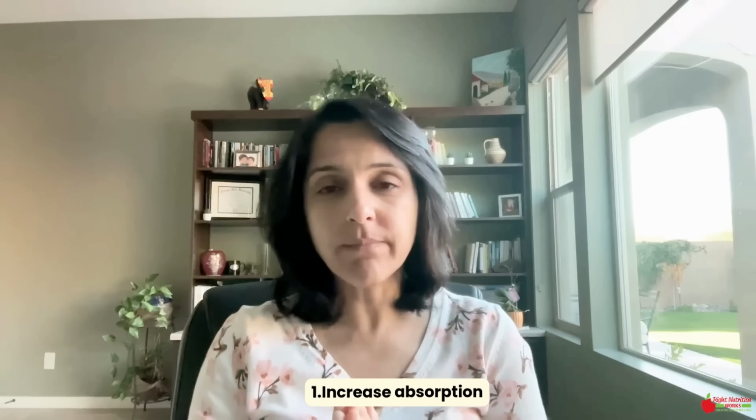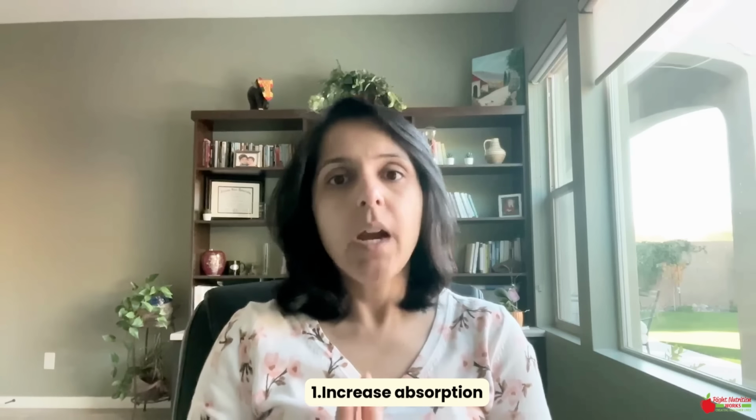Two big reasons oxalates escalate when you have leaky gut. Number one, increased absorption. A damaged gut lining absorbs more oxalate than it should.